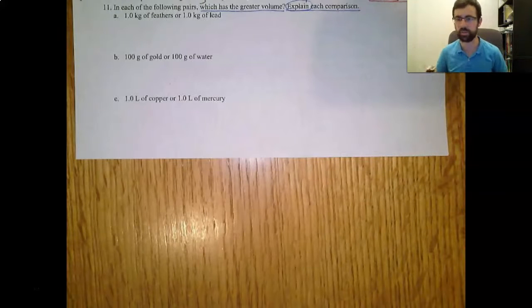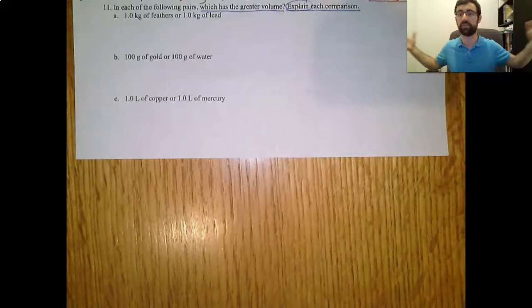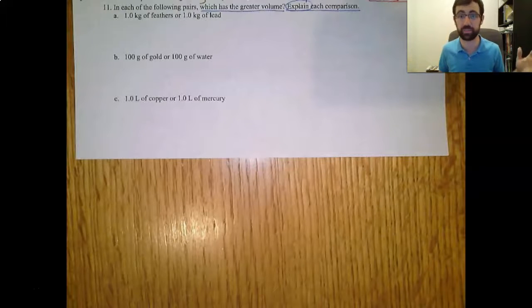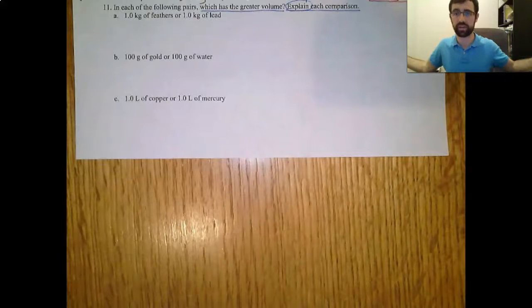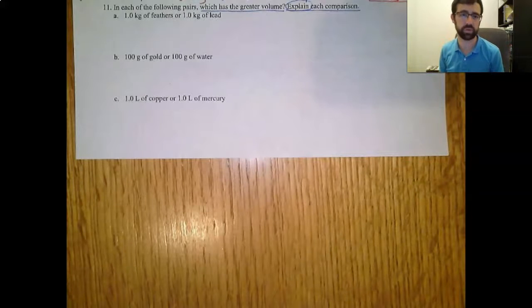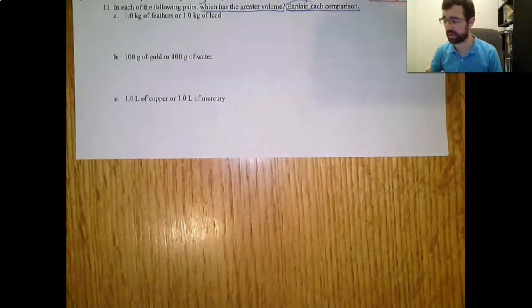Light as a feather is a phrase that we use. But it's not really just that they're light, they are less dense. They have a very low density. Yeah, we could have enough feathers that it would be very heavy. It would just take a bunch of them. Okay, so which one would have the greater volume in this case? It's the one that it takes more of in order to have a greater mass. Okay, which one has the greater volume? The feathers. 1 kilogram of feathers is a huge pile compared to a kilogram of lead, which you could probably hold in your hand.